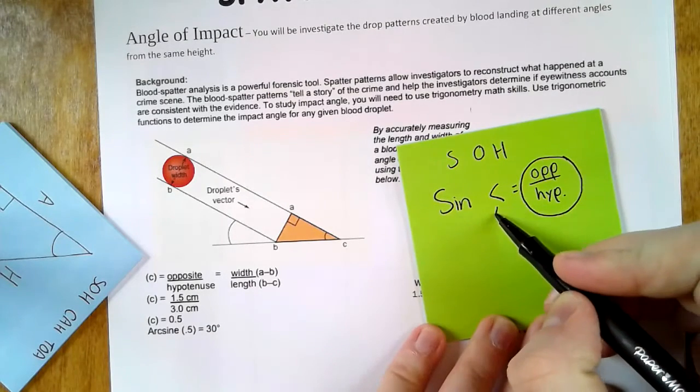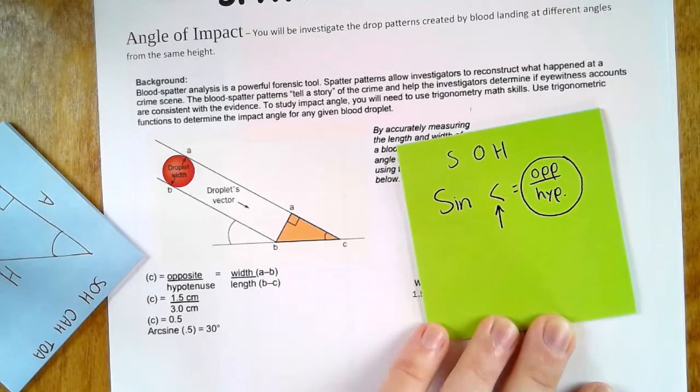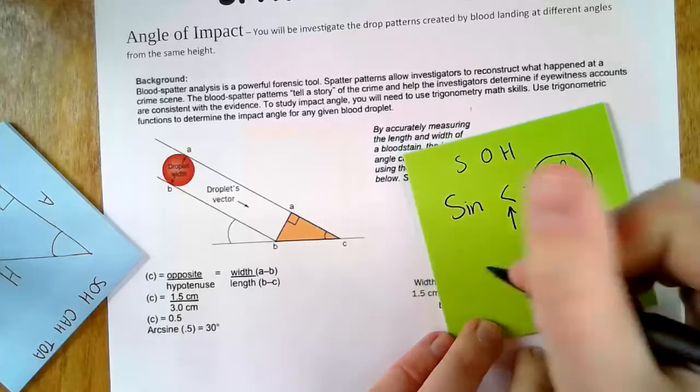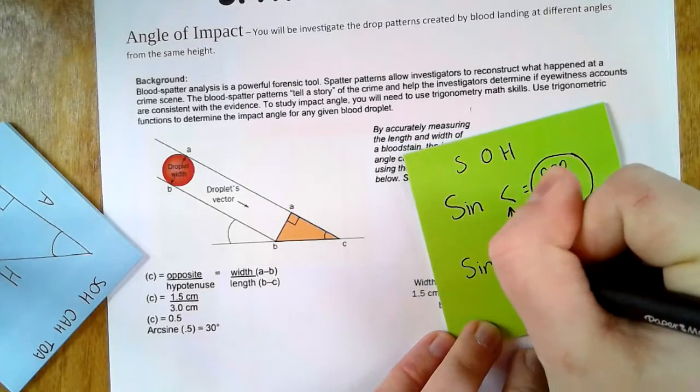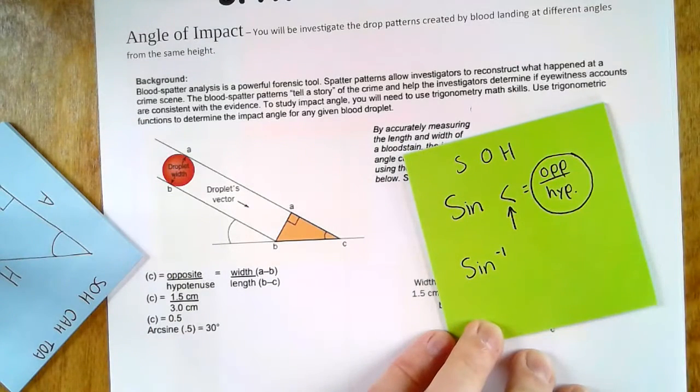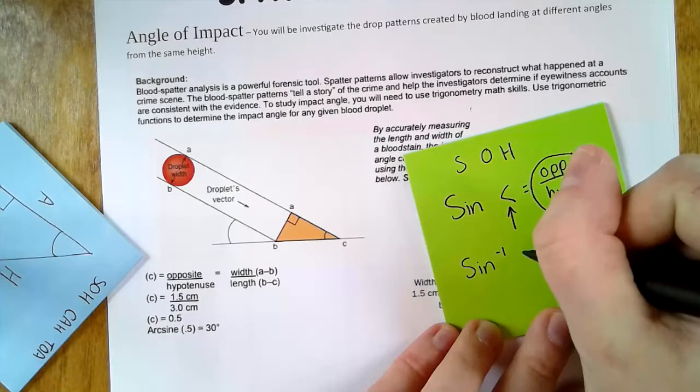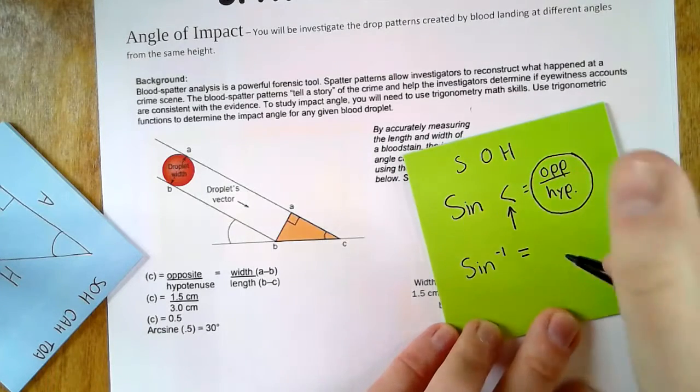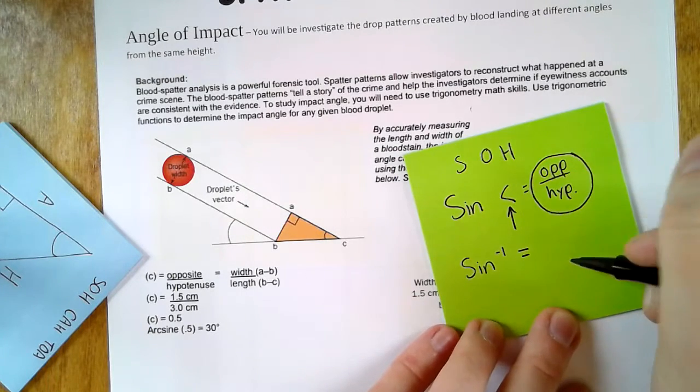This is actually the unknown variable that we're solving for. So we're going to use the inverse sine, which on your calculators looks a lot like this. Sometimes it's also called the arc sine, and with this it's the opposite over the hypotenuse.